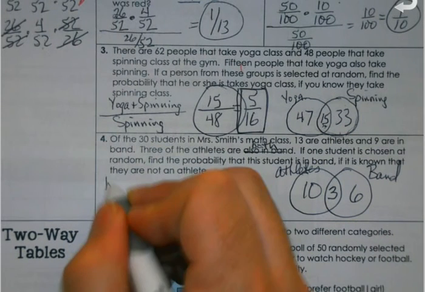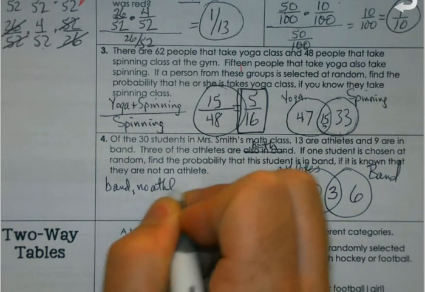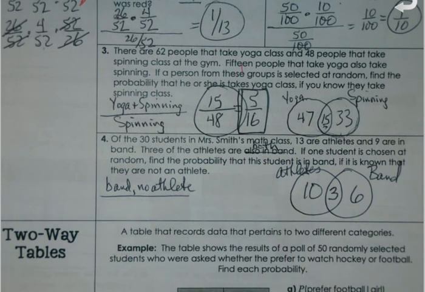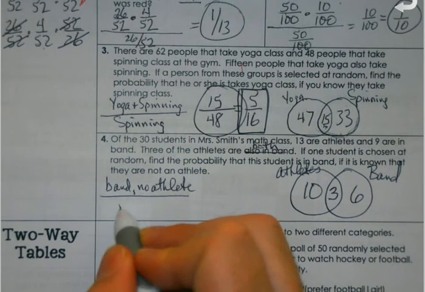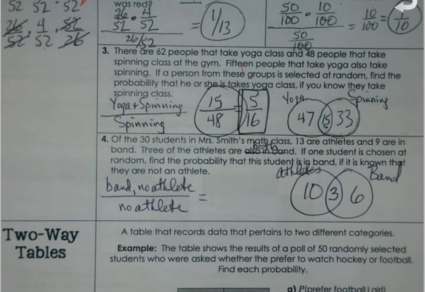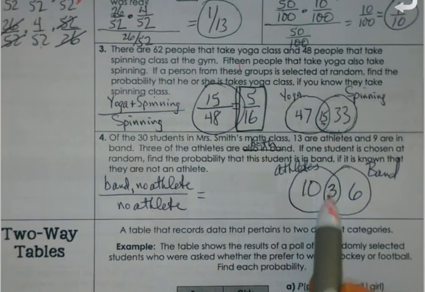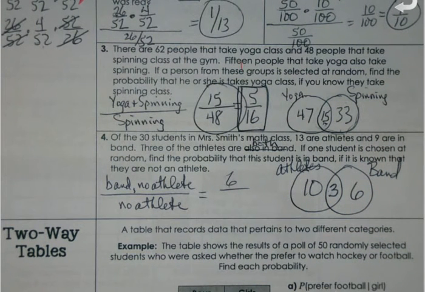Okay, so band, no athlete, over no athlete. So band with not this crew that are athletes too. So 6.